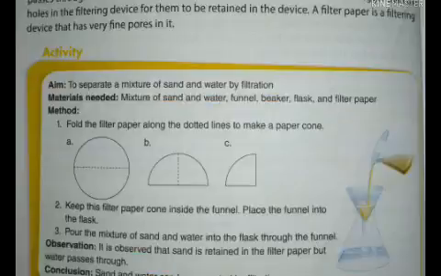During filtration, the insoluble solid is retained in the filtering device, whereas the liquid passes through it. It is important that the particles of the insoluble solid must be bigger than the holes of the filtering device for them to be retained in the device. A filter paper is also used as a filtering device, which has very tiny pores.